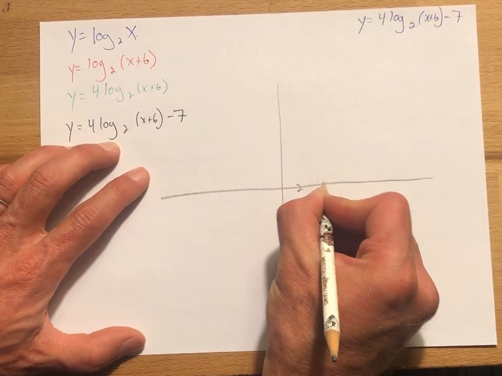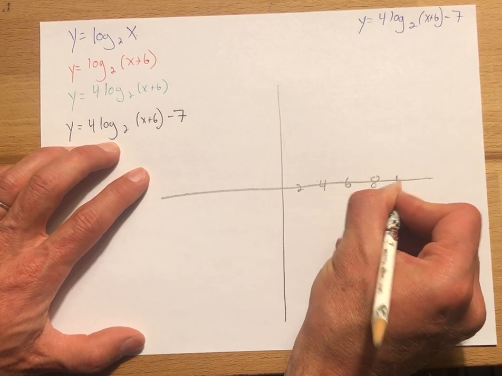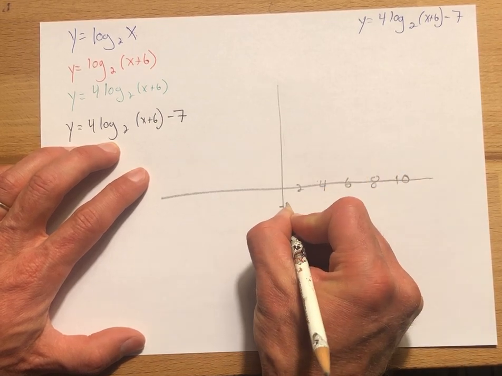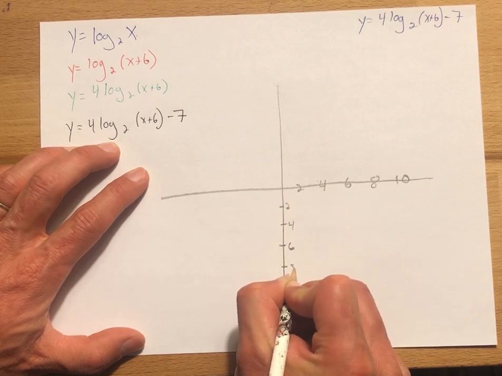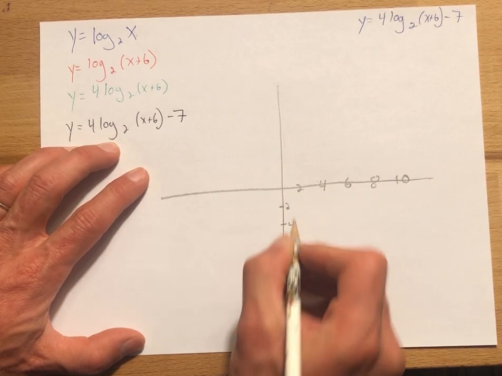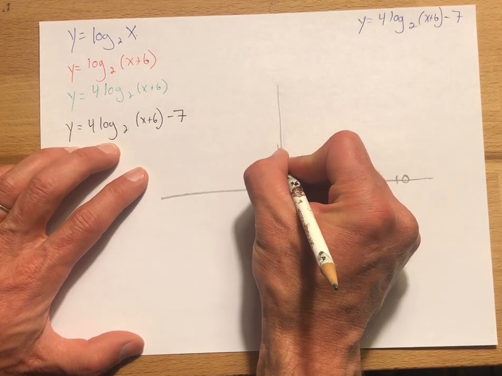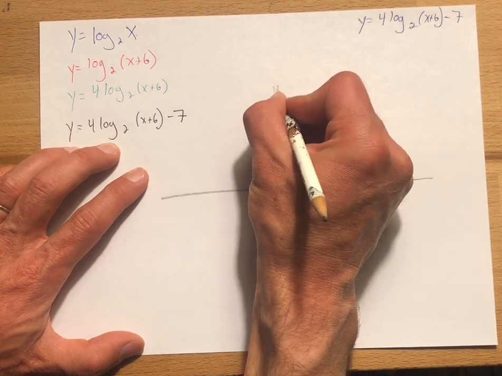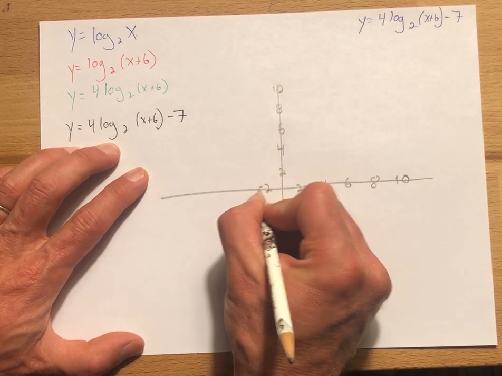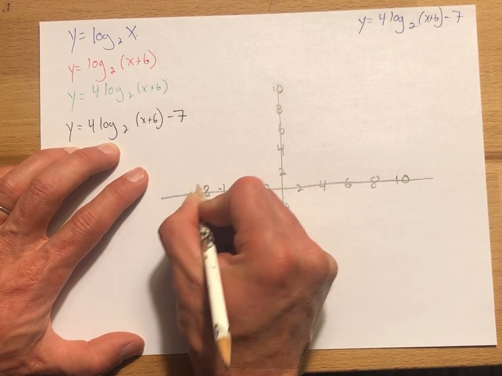Let's say 2, 4, 6, 8, 10, negative 2, negative 4, negative 6, negative 8, negative 10. I've never graphed this before, so I don't know how far I'm going to need to go. I'm just assuming this will work.